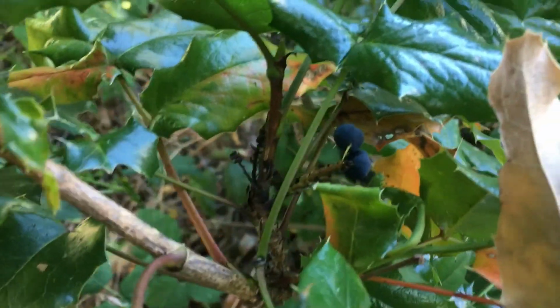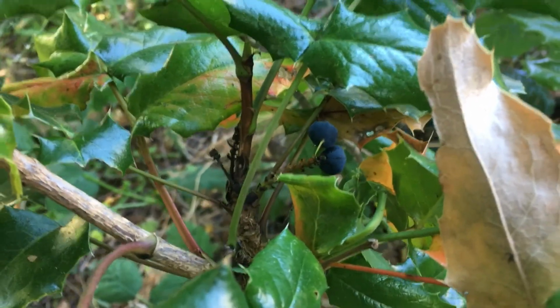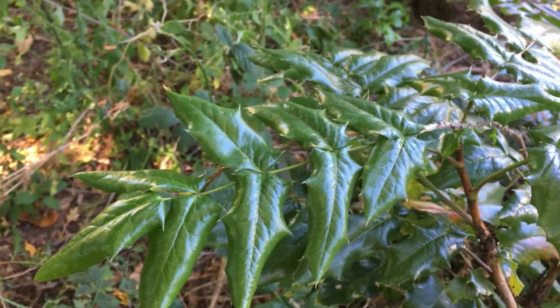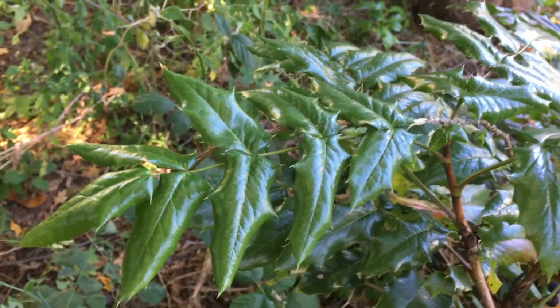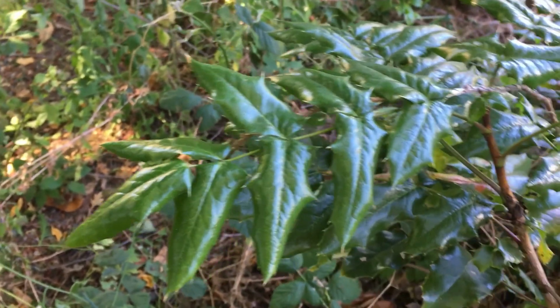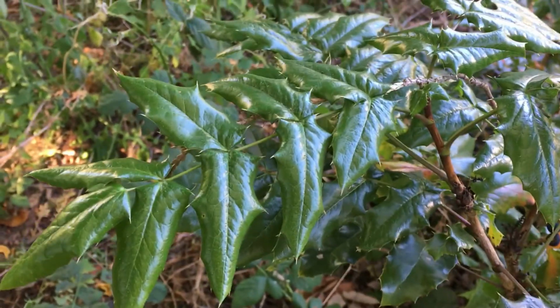And it does have a few fruits down here. You can see those little clusters of blue grape-like fruits, but they're not true grapes. But this is a compound leaf. Again, these are leaflets. And the scientific name is Mahonia aquifolium. Mahonia aquifolium. And it is in the Berberidaceae family.